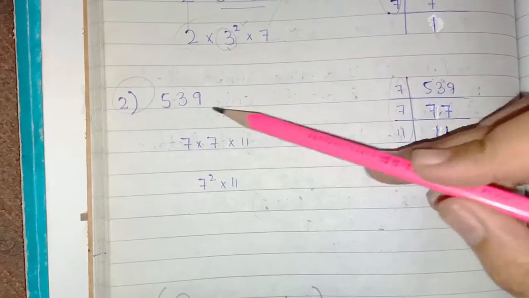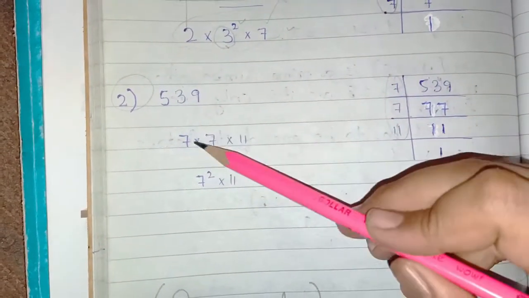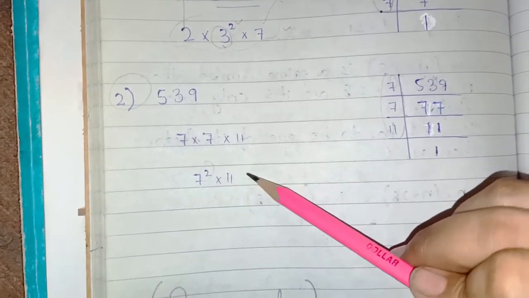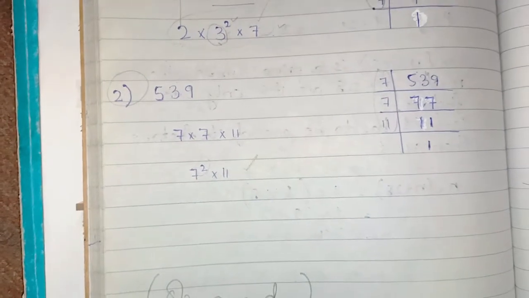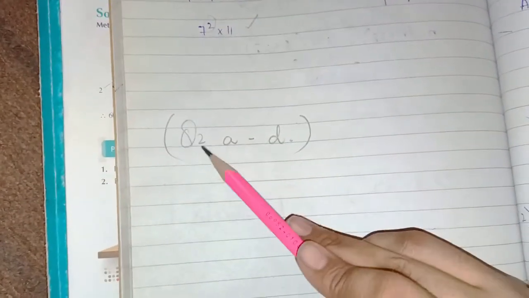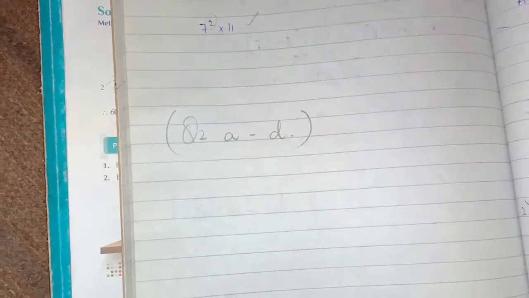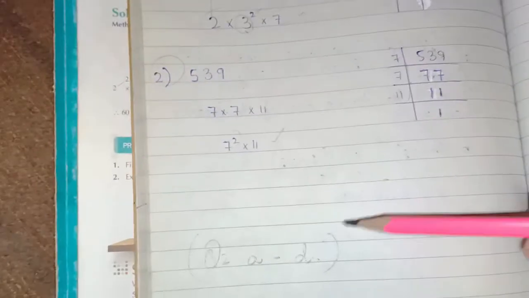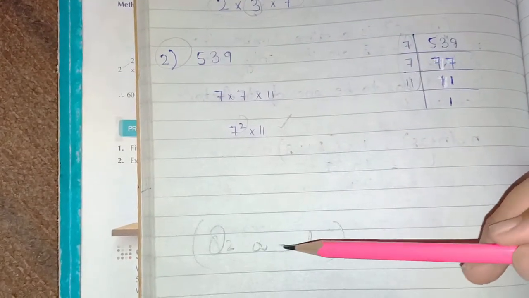Now we have to write this in index notation. So we have 2 sevens and 1 eleven. So this is the index notation answer. The questions related to practice 3 are question 2 A till D. These are similar questions to this, so let's solve question number 2 A till D.